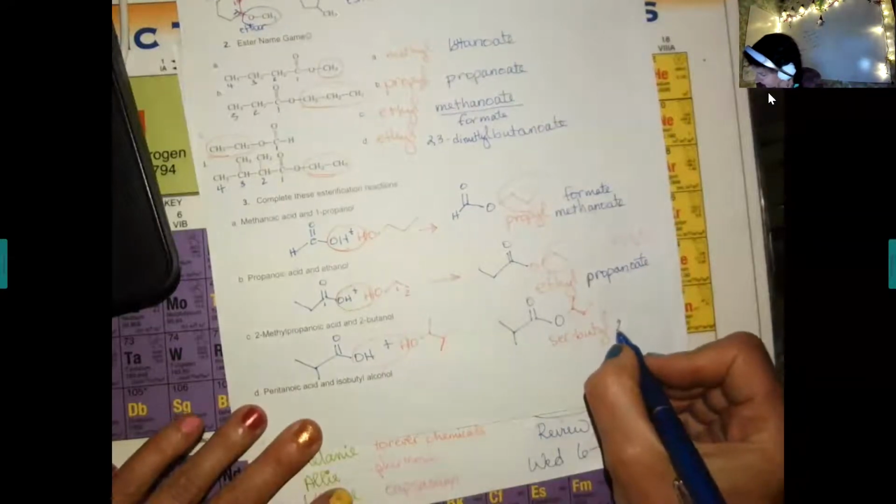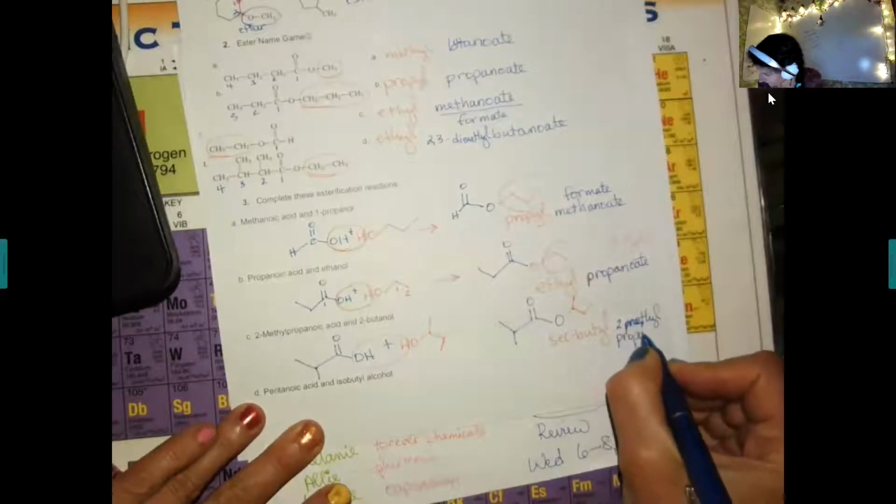And then this side, you can do isobutanoate, or we can do the 2-methylpropanoate. This part also could have been named isobutanoate. Sorry, my handwriting got all crunched there.